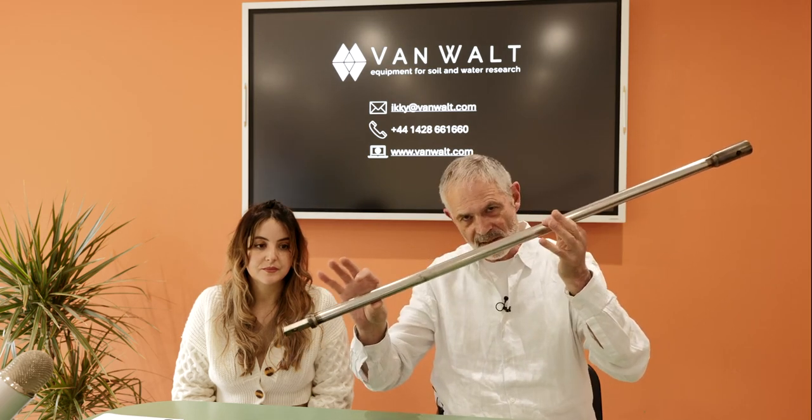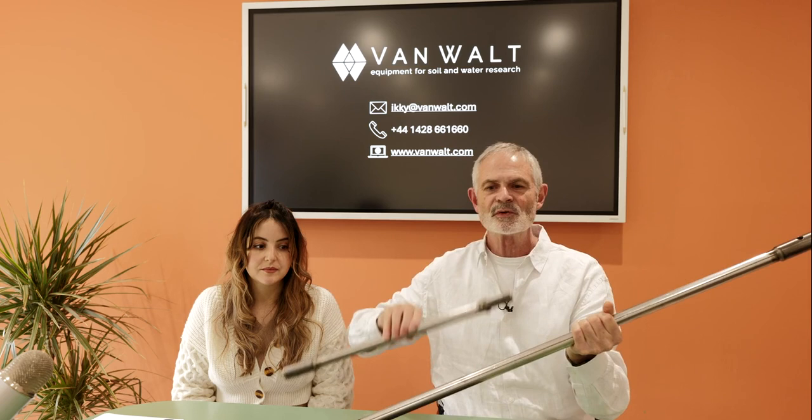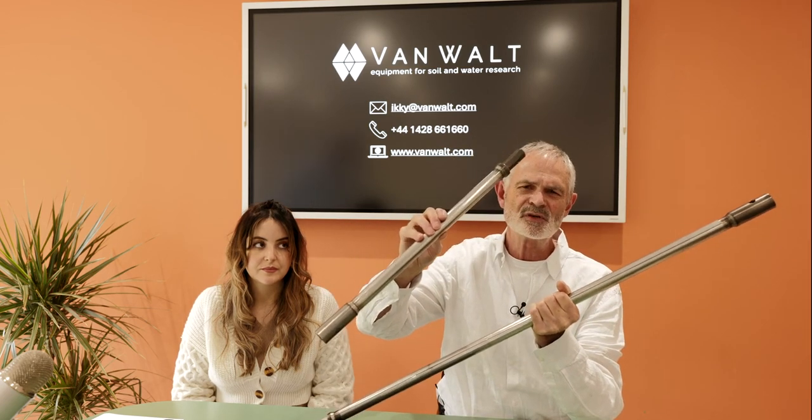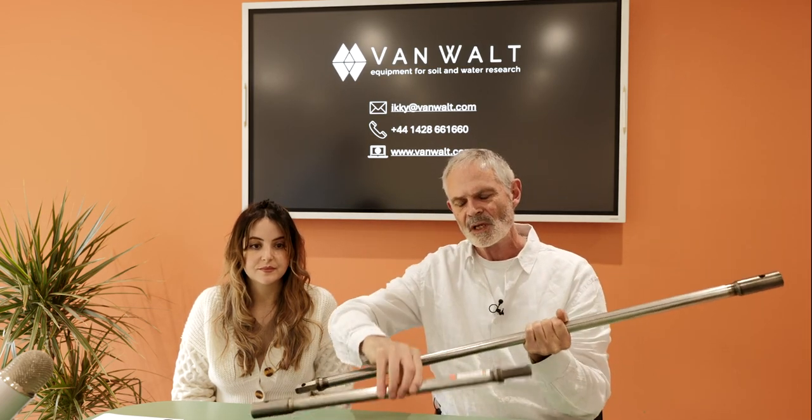Extension rods. In the same vein as I was saying, use the tools to the correct height so that you don't strain your body. Extension rods are in a meter length, but they're also available in half meter. We really would recommend that you use the correct lengths of extension so that you don't harm yourself.